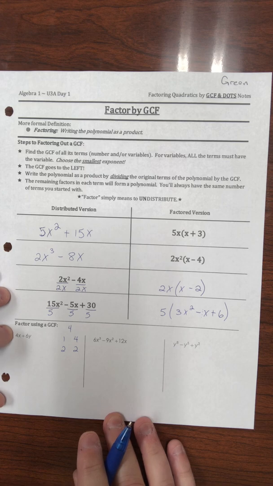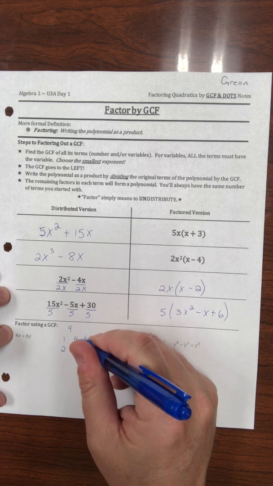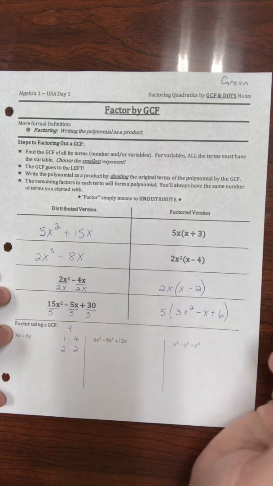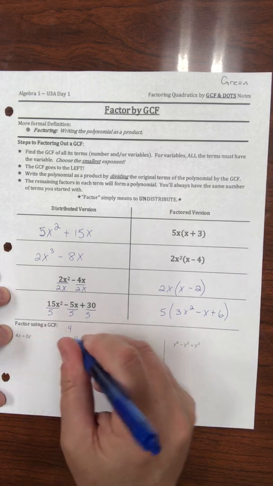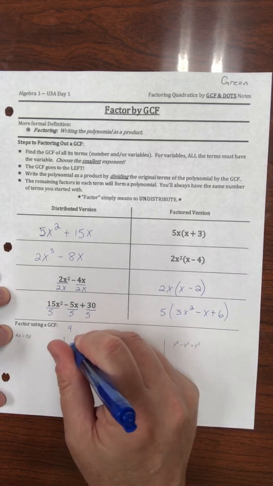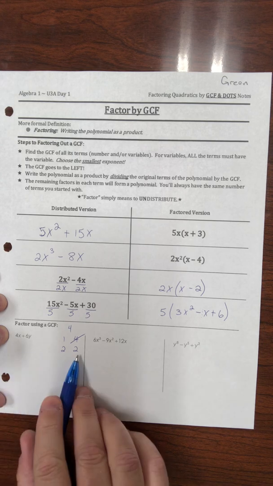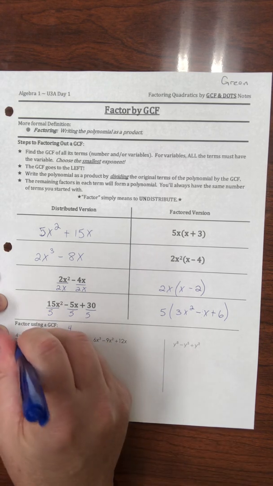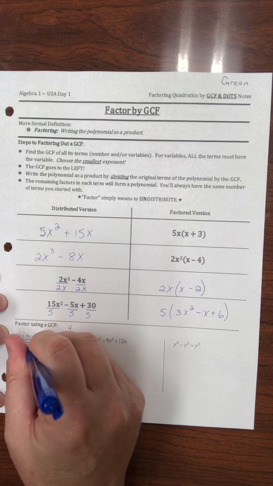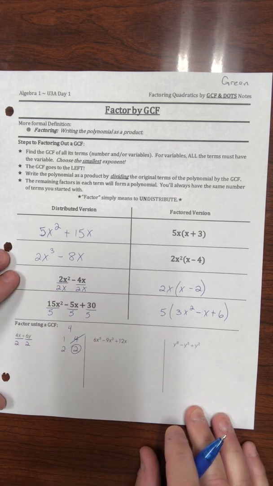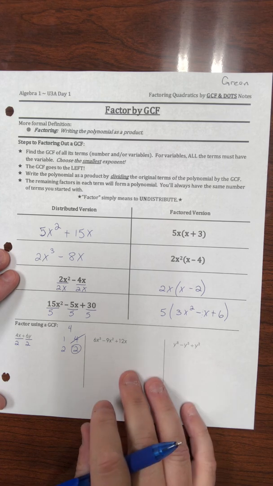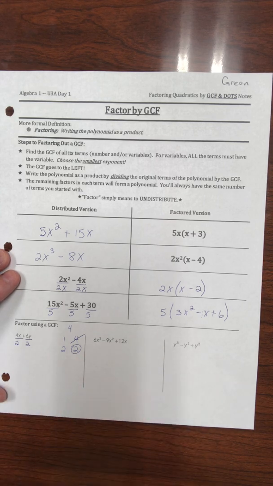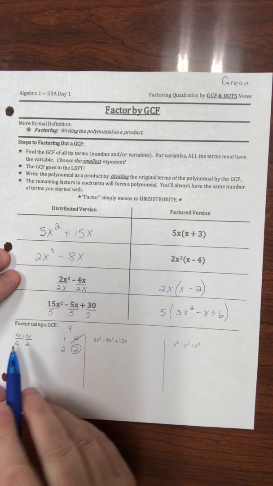So now start with the highest number. Does 4 go into 6? No, not evenly, because if I do 6 divided by 4, it's going to give me a decimal, so it's not 4. Does 2 go into 6? Yes, so we know 2 is part of my GCF. That's what I'm going to divide both terms by. And guys, we're going to get lots of practice on this in class, so don't freak out if this is hard for you. Now let's look at my letters.